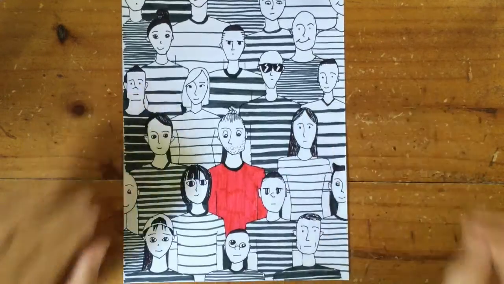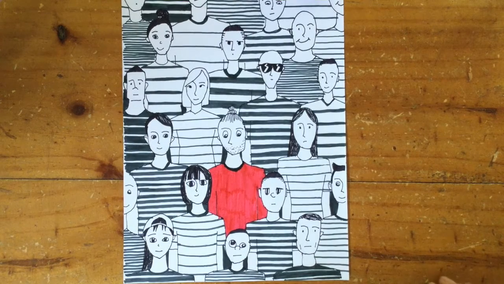So, 6th grade, a development from last week, the crowd scene. Two big differences this week. Take a look at the picture that you're going to make. What do you think those two big differences are? How is it different from last week?